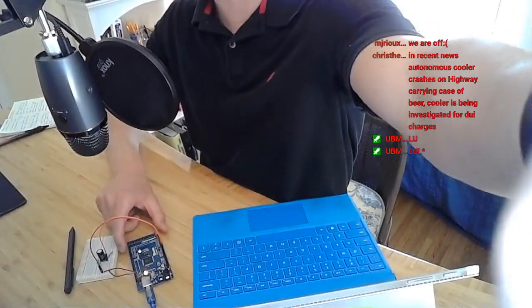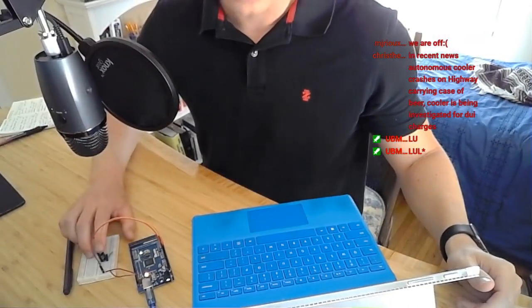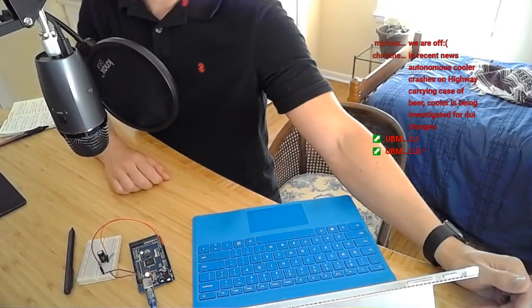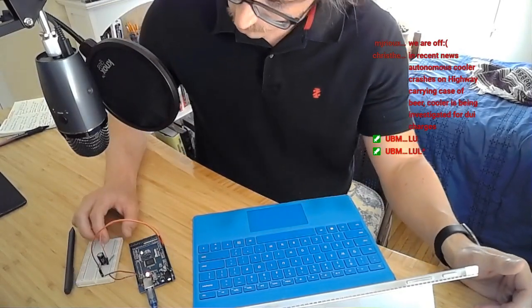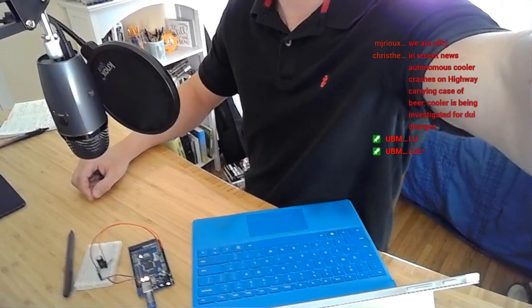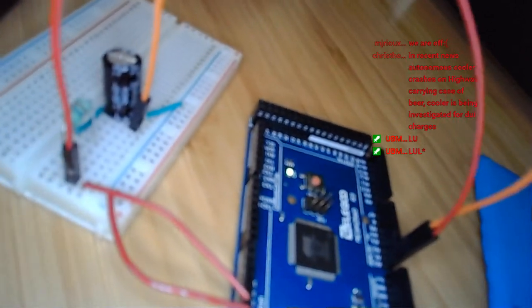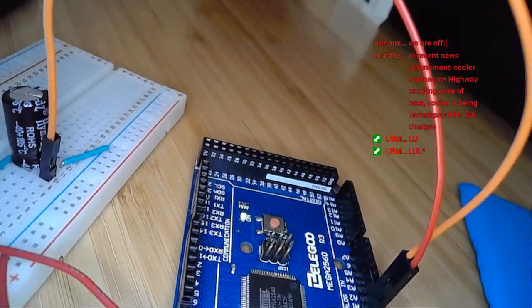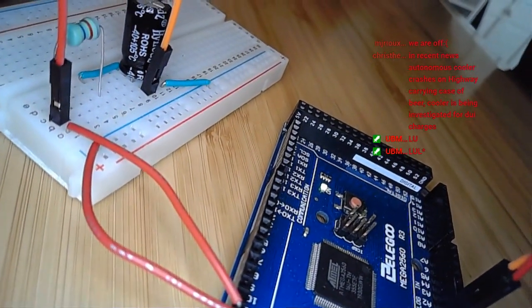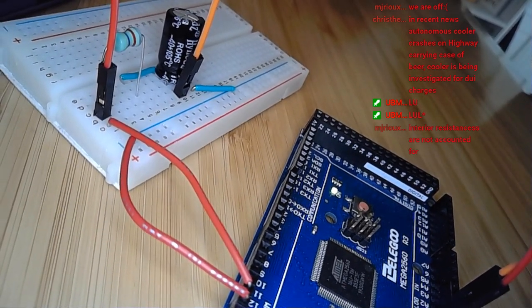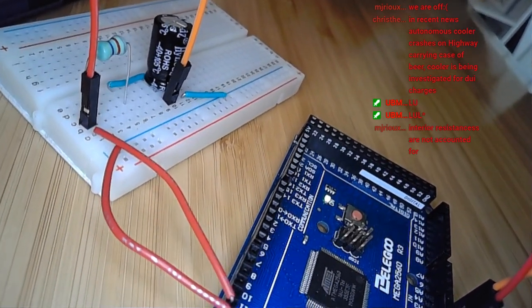Why do you think we predicted this circuit to be so much faster to fill up this capacitor than what actually happened? Interior resistances are not accounted for.